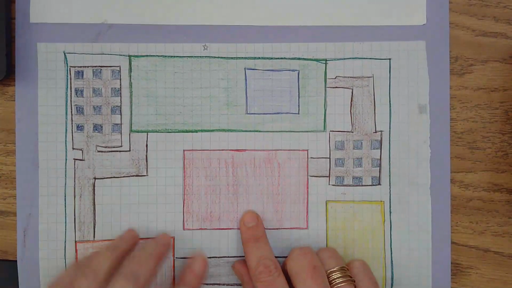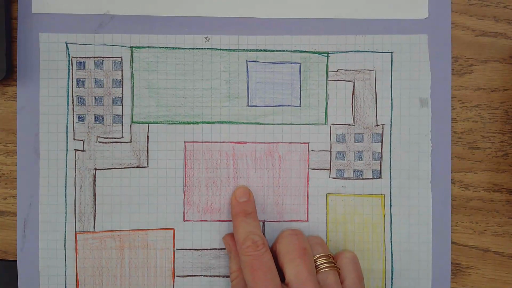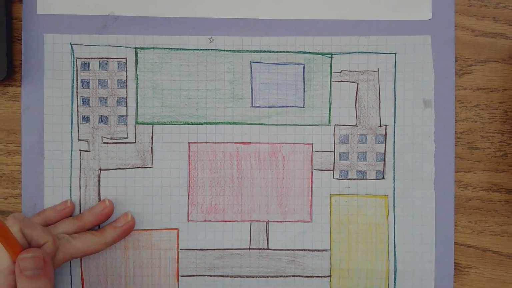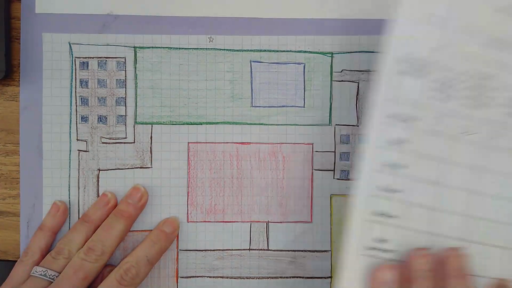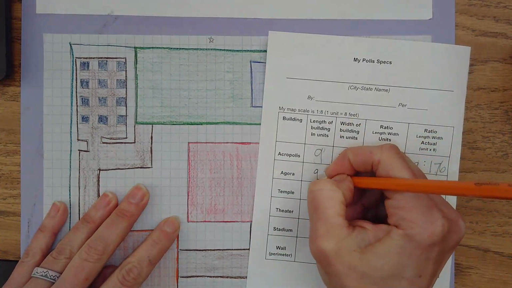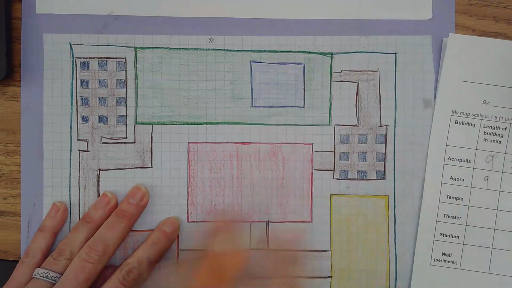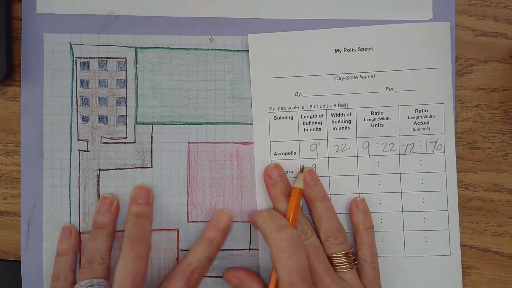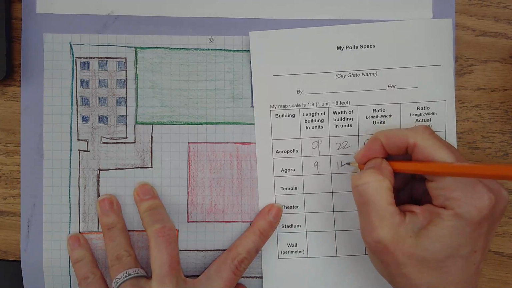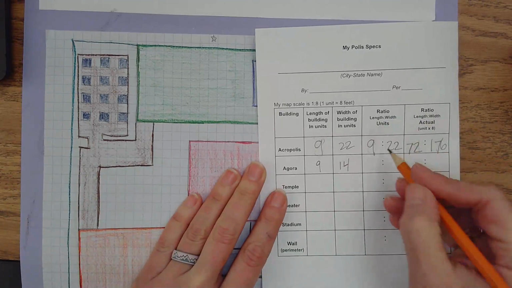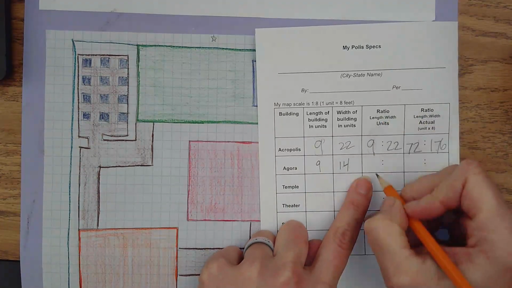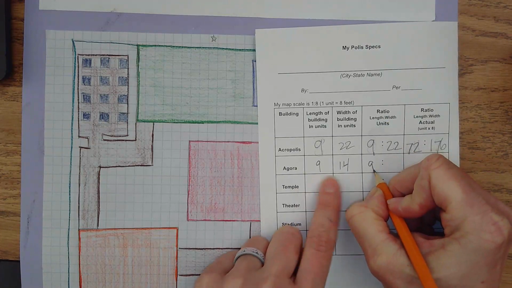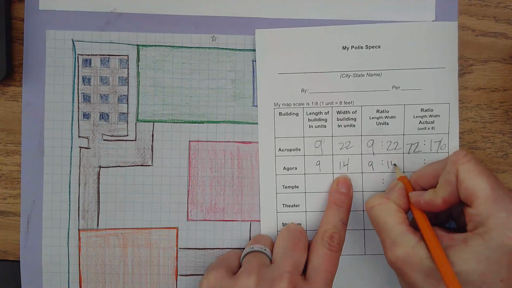The agora for this one is the red. We have to count the length. The length of the agora is 9, and then we need the width. The width of the agora is 14. I just paused you through all my counting. You have to wait for that. So 9 to 14. Now we write it as a ratio. 9 to 14.